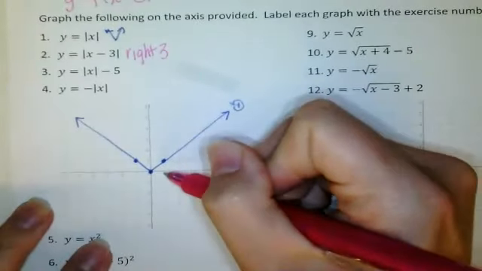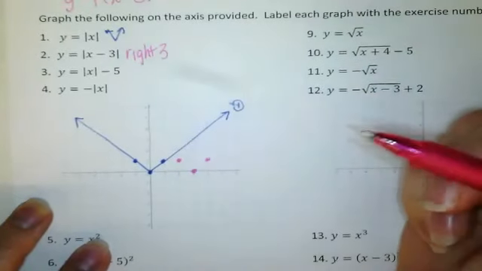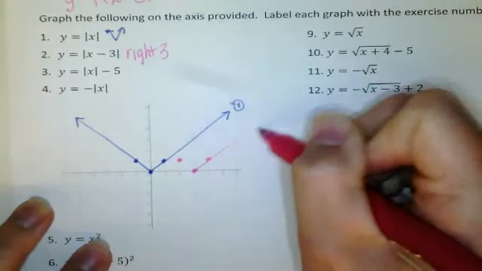All right. And all I have to do then is take my points and count right 3. Nothing else about the shape changes. It just slides to the right 3 units.